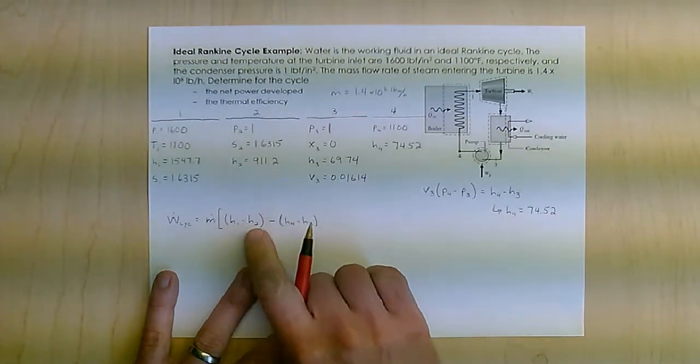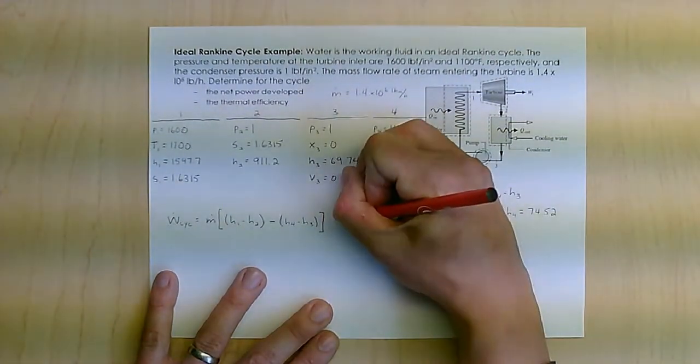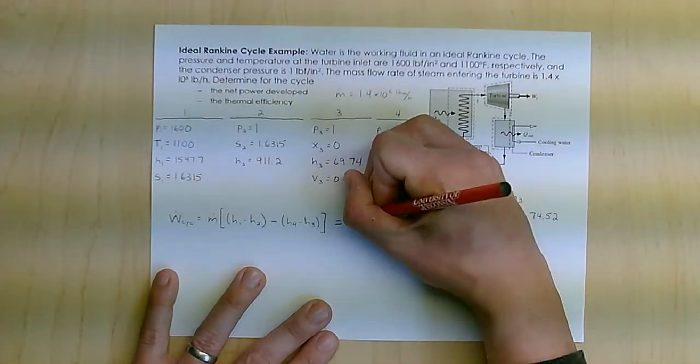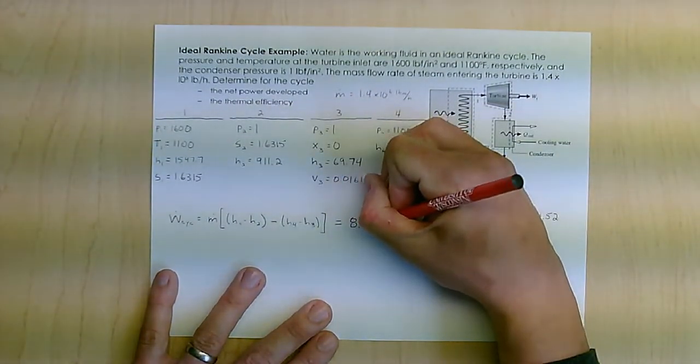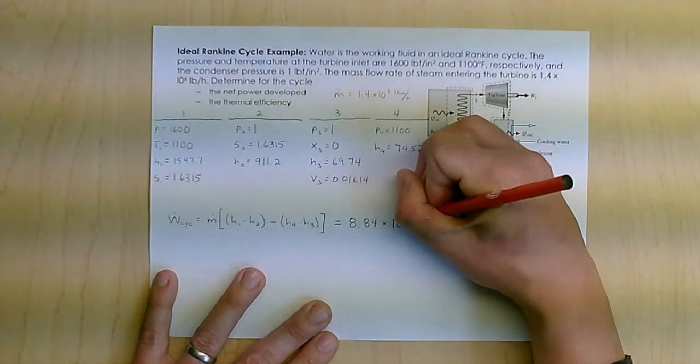This is work out, this is work in, this is the mass flow rate. I will let you do the calculation yourself, and I get the work of the cycle equals 8.84 times 10 to the 8th BTUs per hour.